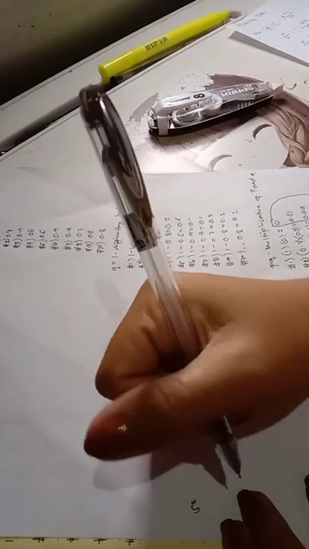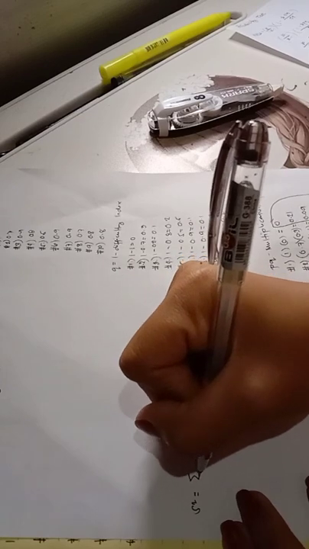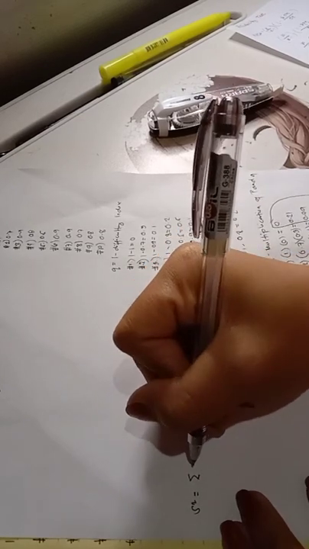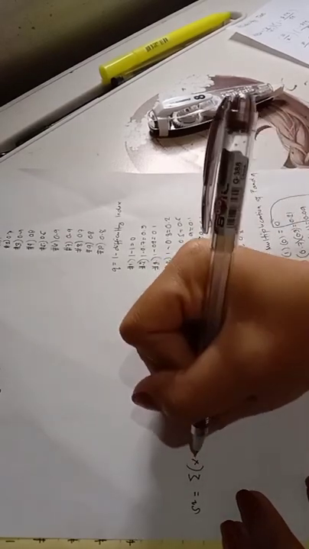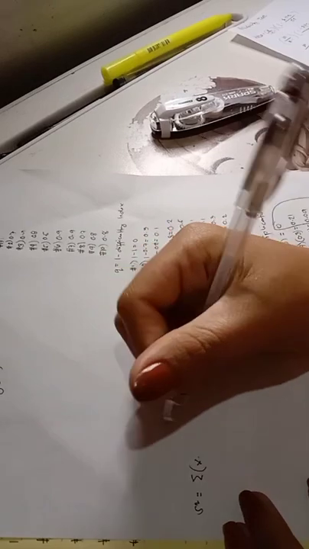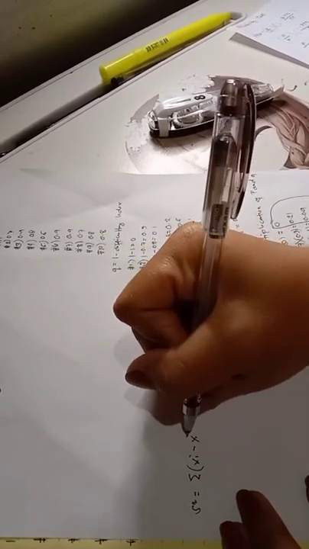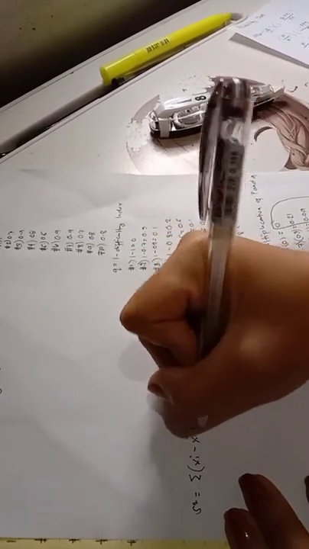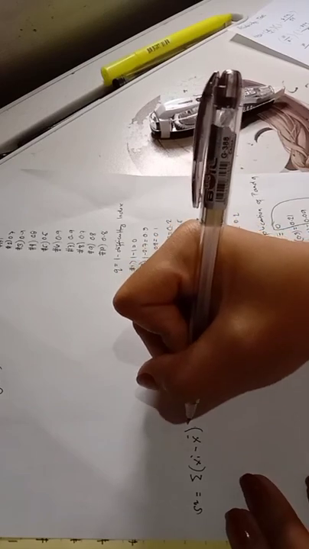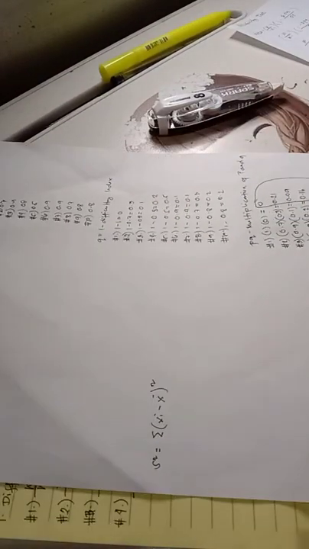S squared, it stands for the variance of the sample, equals the sum of the squared differences between each data point minus the sample mean, represented as x bar.